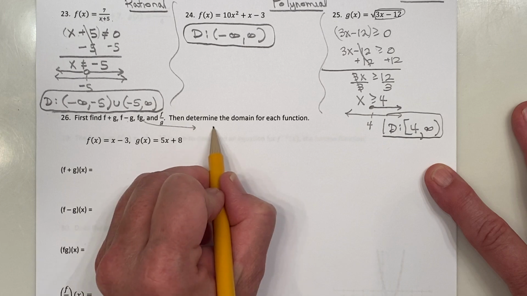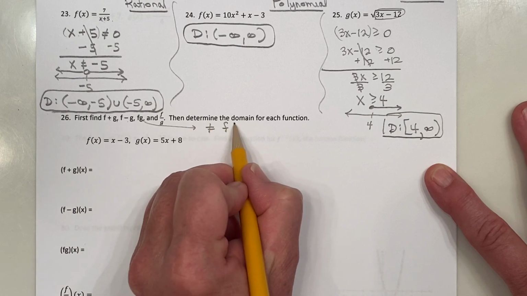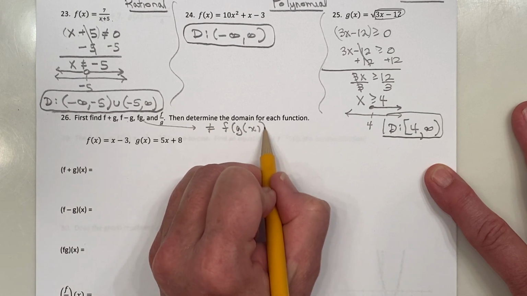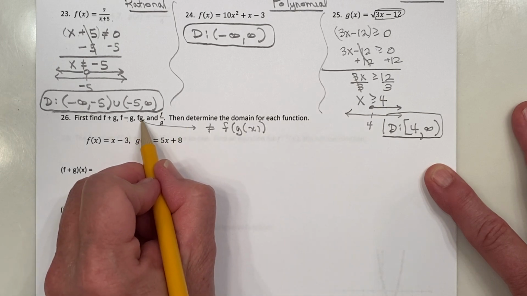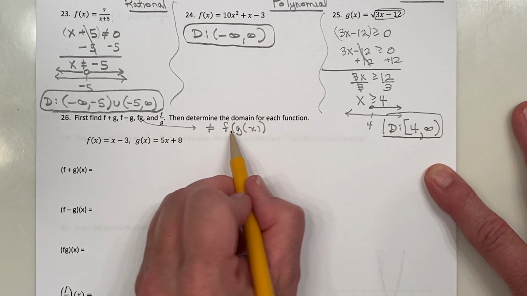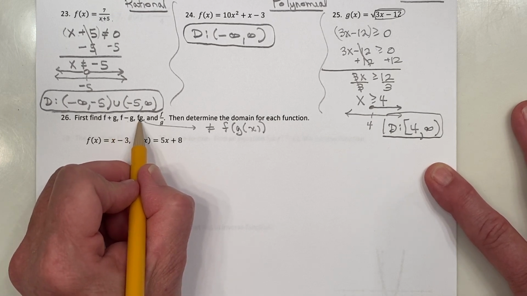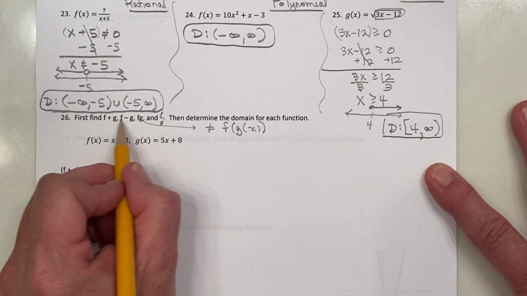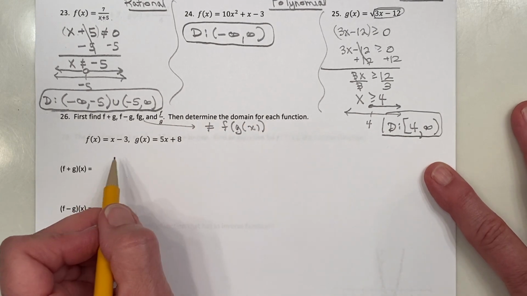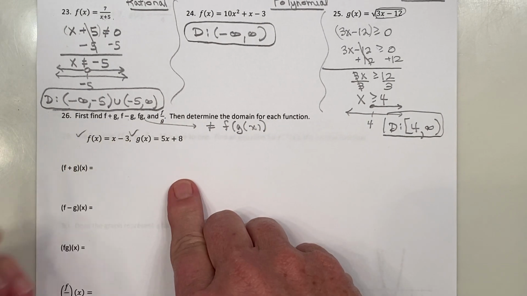Now remember, this does not equal this notation. Sometimes we think when we see f of g, it means composition. These are combinations, not composition. This is a product. We're multiplying. So we're going to find these, and then we're going to determine the domain for each. So here's f and here's g.